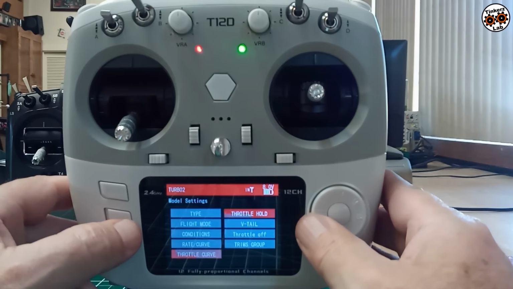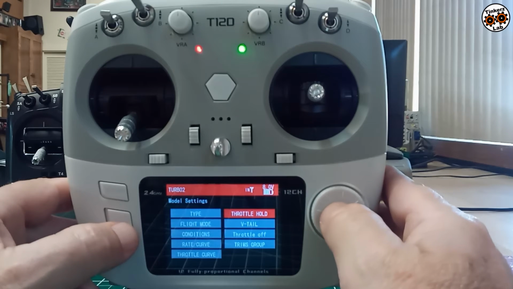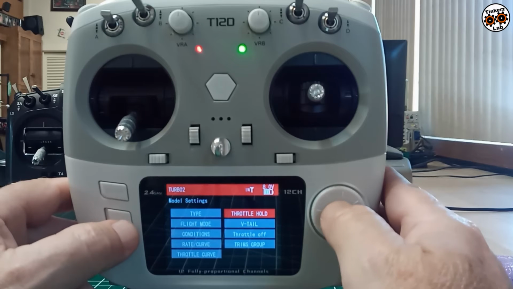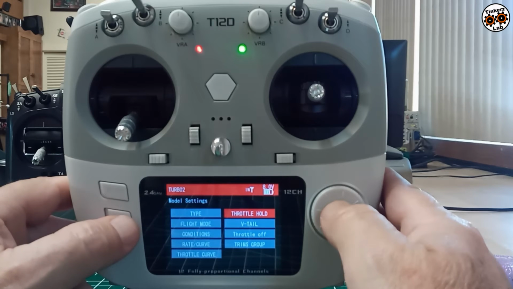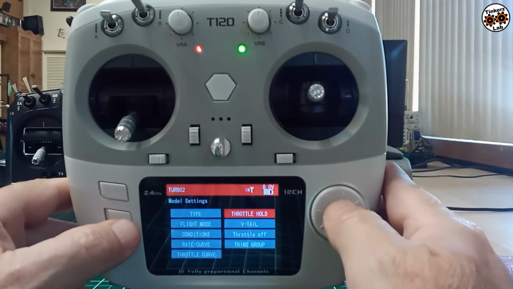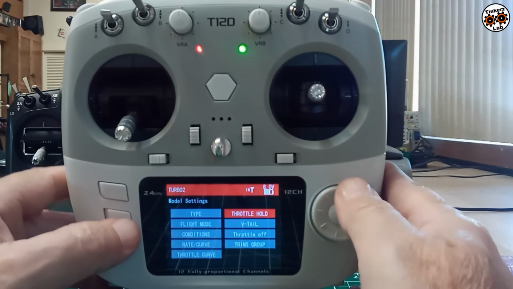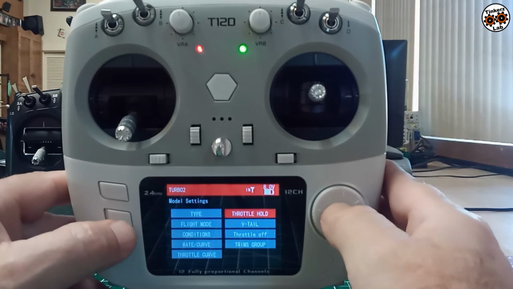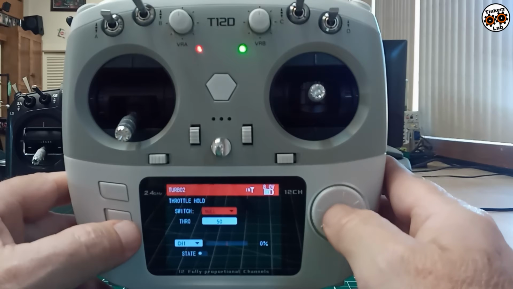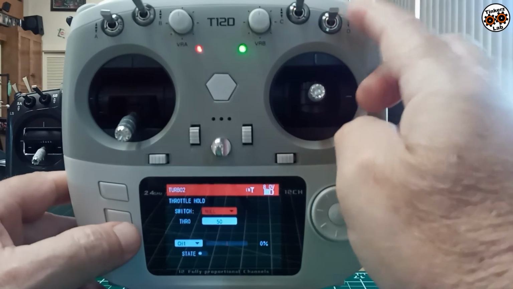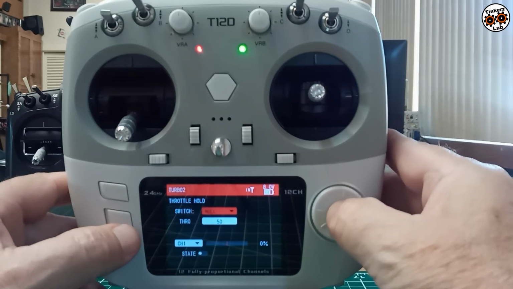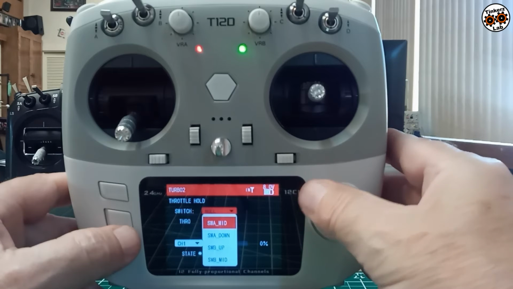And then we're going to go to throttle hold because we want to set a throttle safety switch. I always recommend that you set up a throttle safety switch to protect yourself. I also recommend when you're setting up a plane or recalibrating a gyro, remove the prop from the motor. I have my prop removed off of the D460 Turbo here. So let's go into throttle hold. And for my switch, I want it to be my 2-position switch over here, D. So I want D.